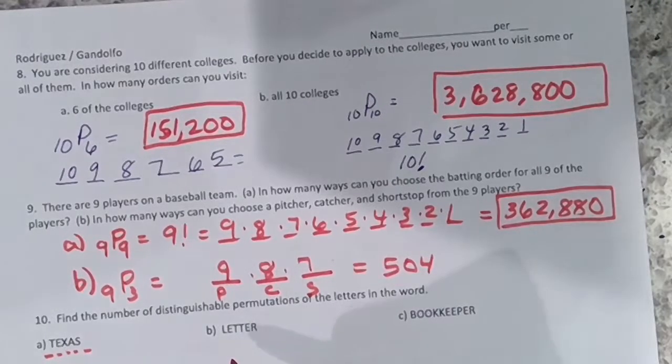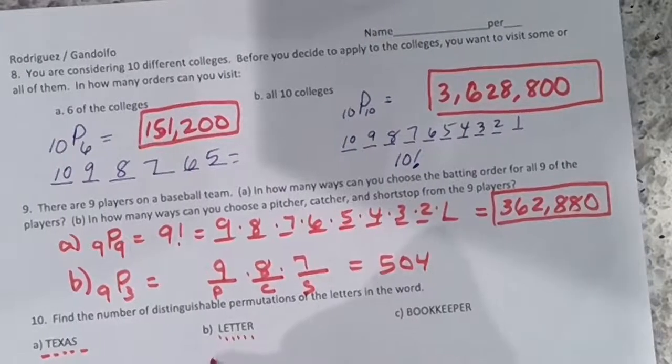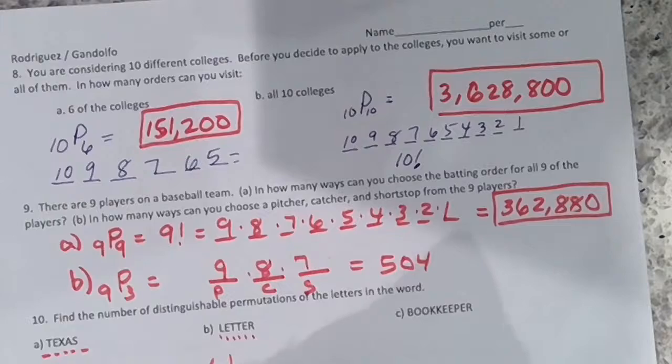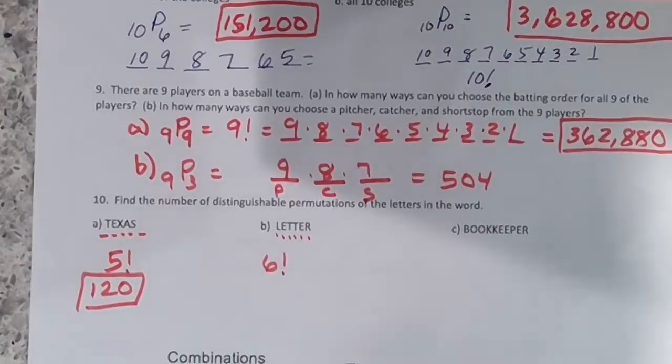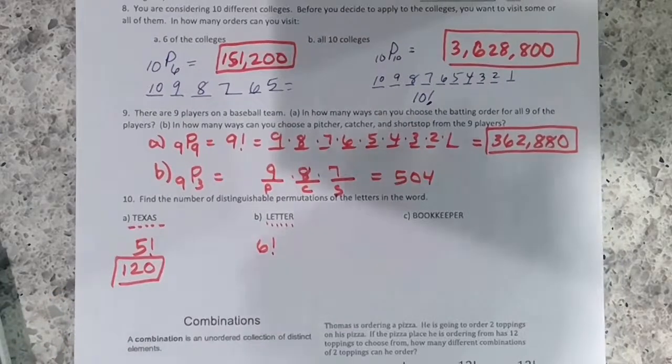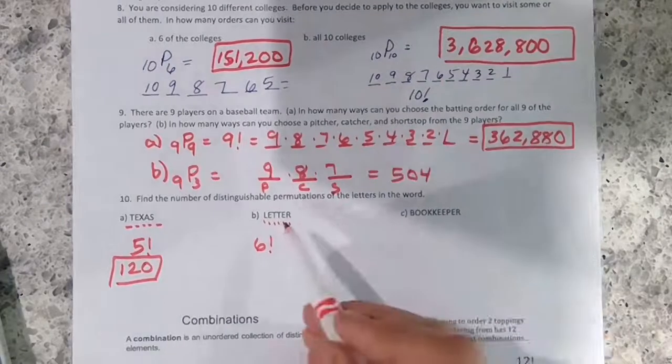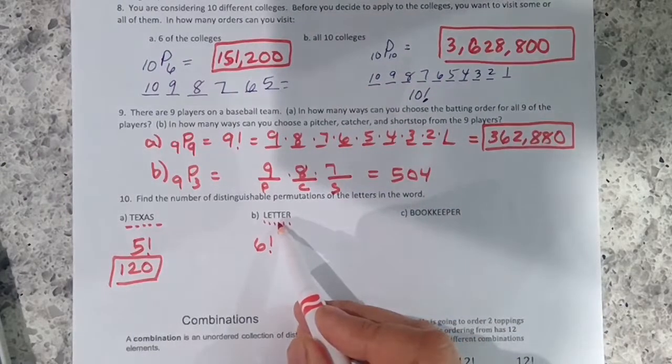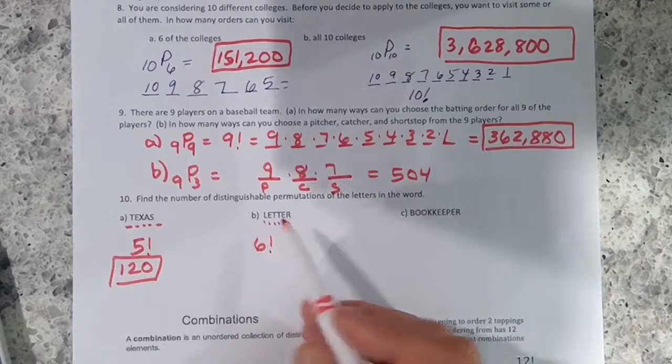Okay, letter: 1, 2, 3, 4, 5, 6. Well, we know it would be 6 factorial, but there's one problem. Texas has 5 factorial, 5 different letters. 6 factorial is not correct for the word letter. Why? There is a repeat.